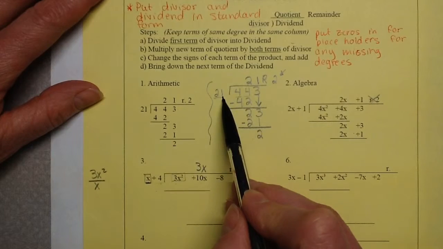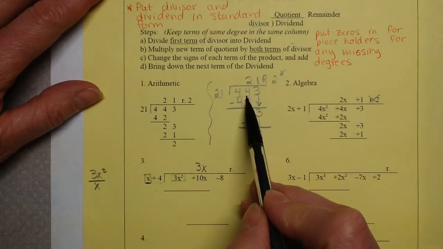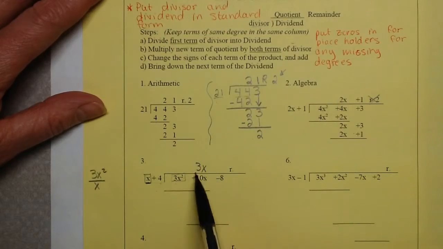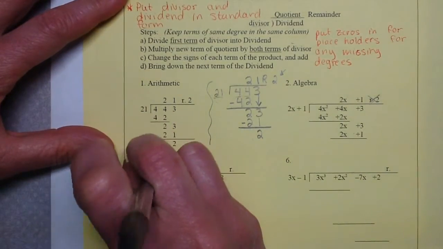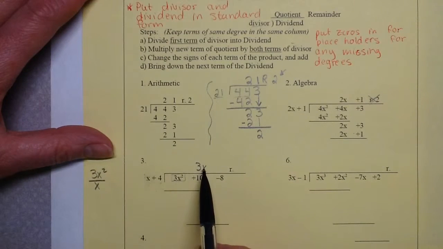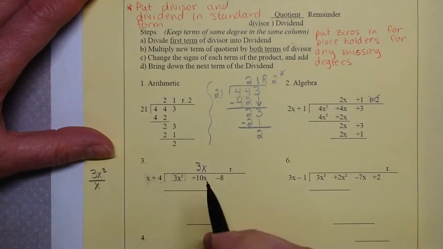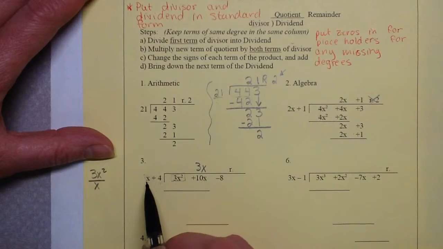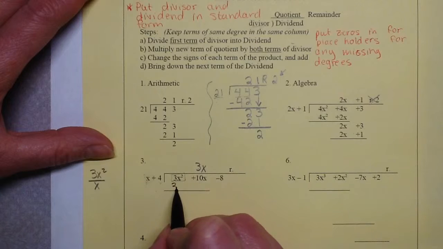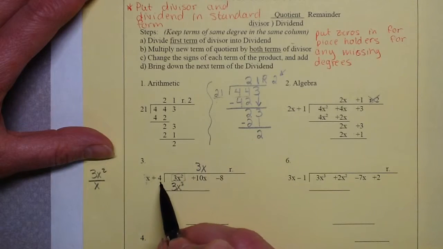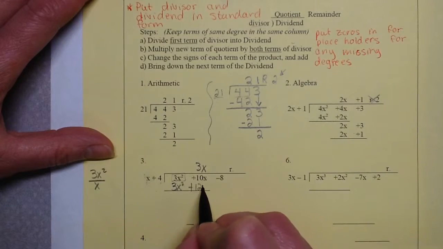Remember what we did here: 21 went into 44 2 times, and then we said 2 times 21. So that's what we're going to do here. Once we put it up here, we multiply by the entire divisor. So we're going to say 3x times x, which gives us 3x squared. I'm lining up the like terms, and then 3x times 4 is going to give me a plus 12x.